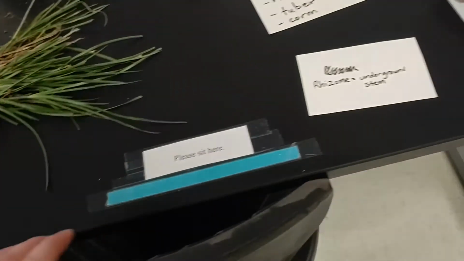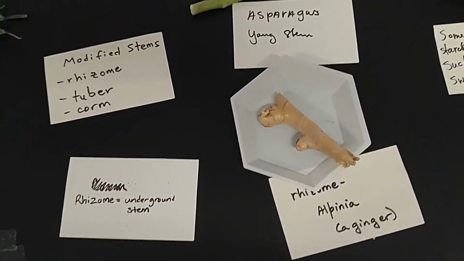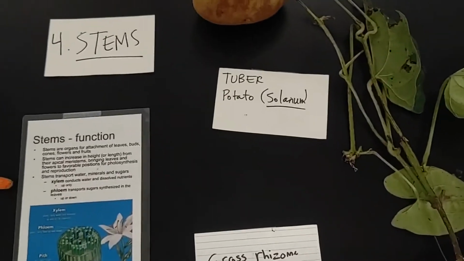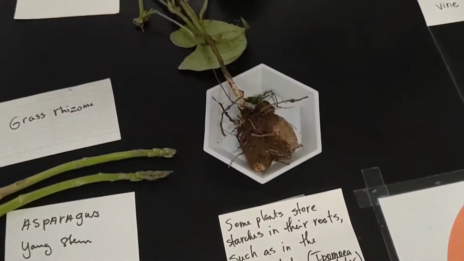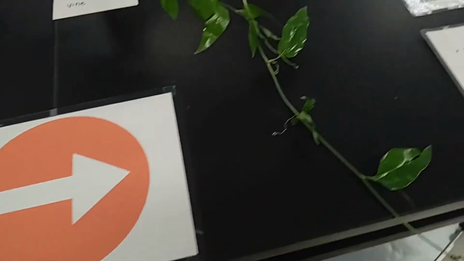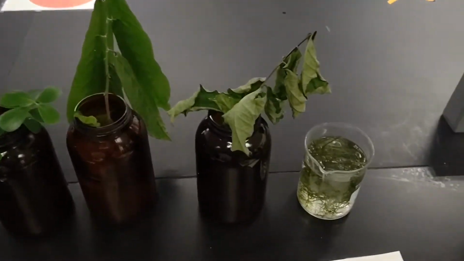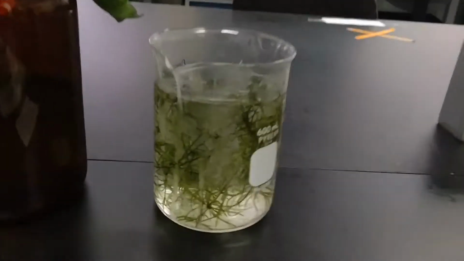Okay, so we've got some modified stems here. Asparagus, grass. Stems are basically the plumbing of the plant, it says. Here's a sweet potato. Unidirectional arrow. There are a few different types of leaves for some variety. There's the Elodea.